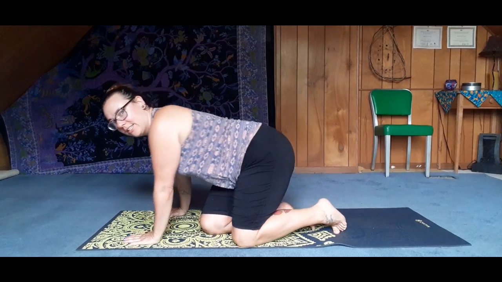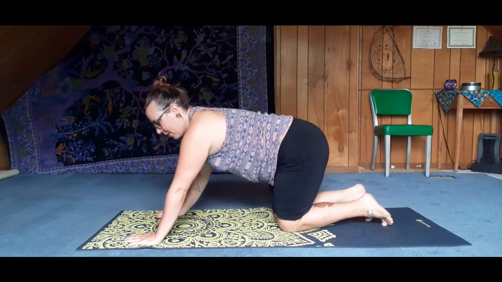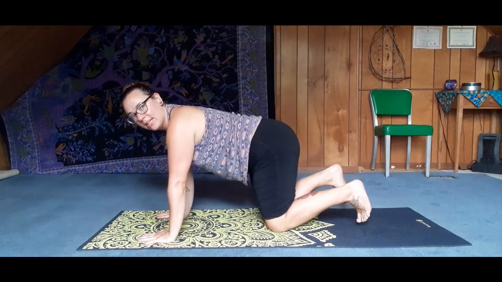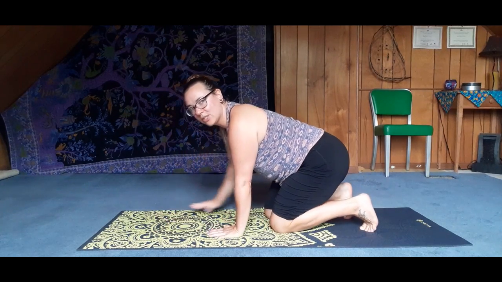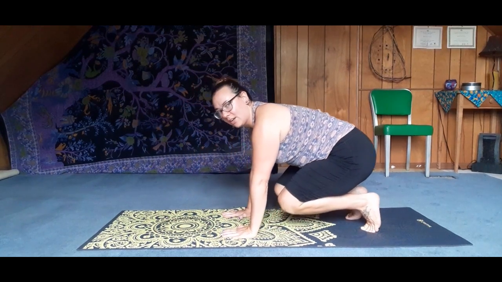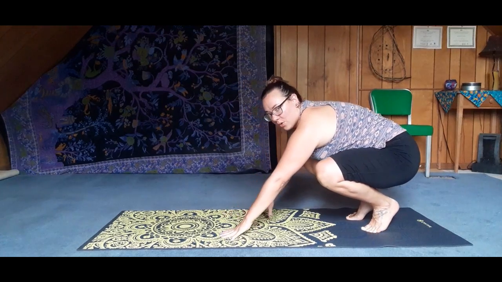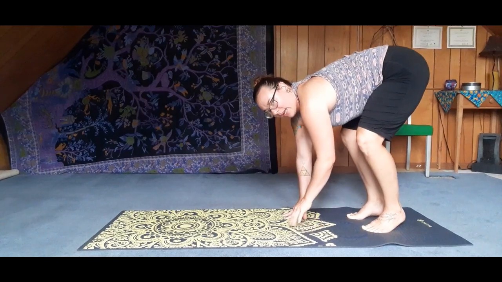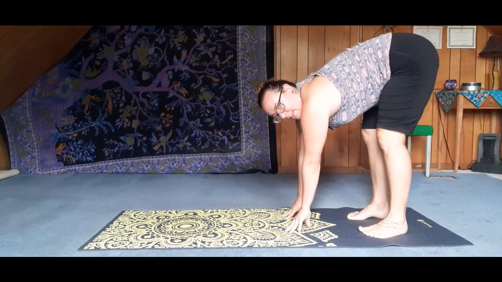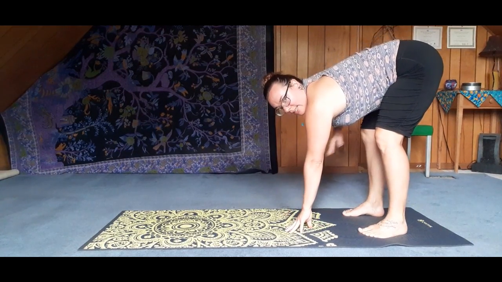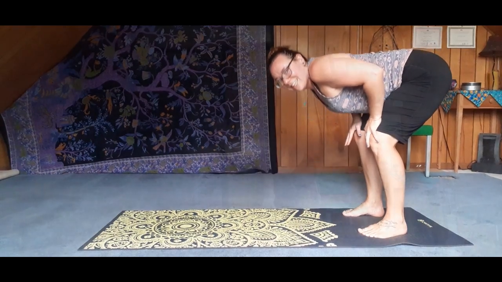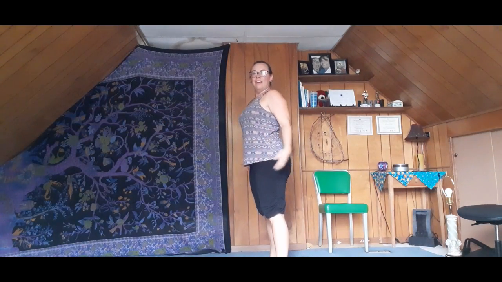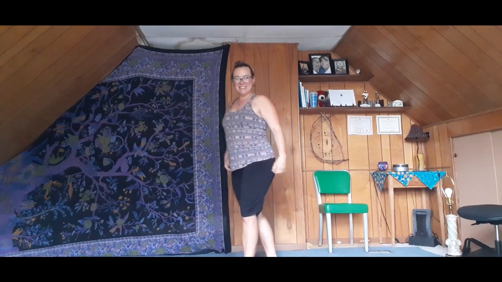It'll be standing, and an easy way to get there, you can always go onto your knees into a tabletop. One of my favorite ways is to tuck the toes, walk the hands towards the body, press the hands down, let the knees lift, the tail will rotate back, and then you can very gently allow your weight to move into the hands, lengthen through the legs, let the tail rise, bring the hands to the knees. And here we are in Tadasana.